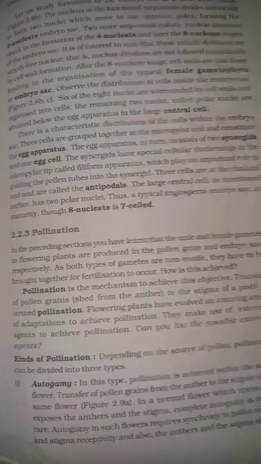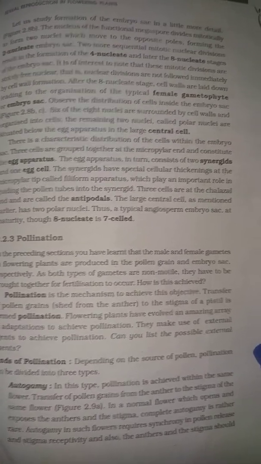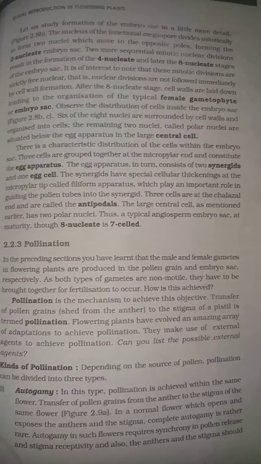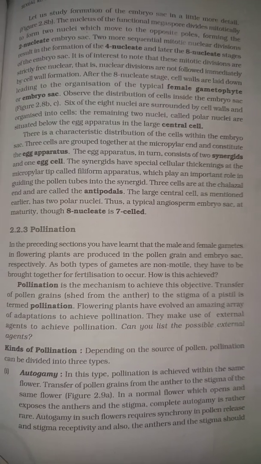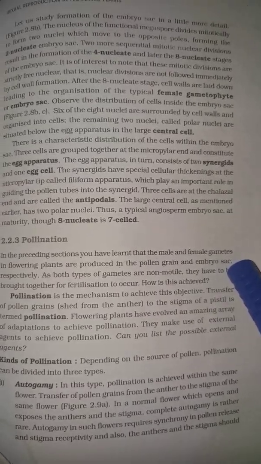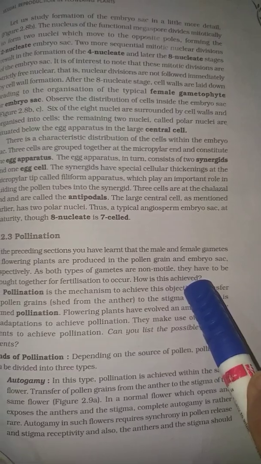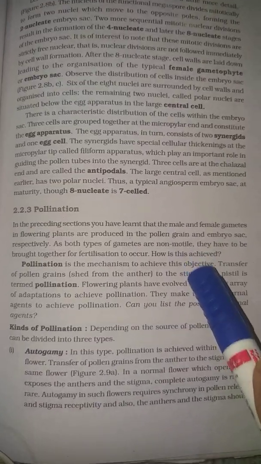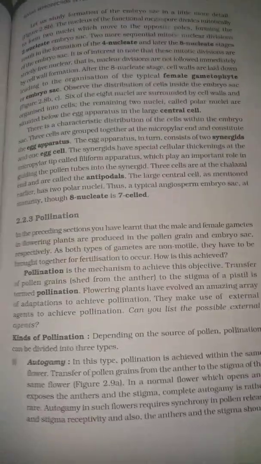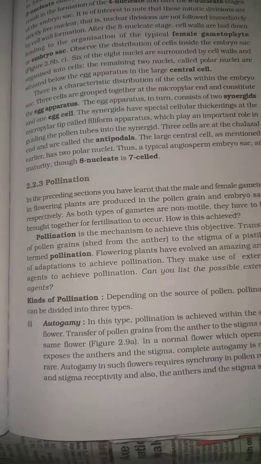Now the next topic is pollination. What is pollination? Pollination is a mechanical process of transferring the male gametes to the female gamete. Pollination is also a pre-fertilization event. After pollination, fertilization events occur. There are various kinds of pollination that we will deal with in our next class.